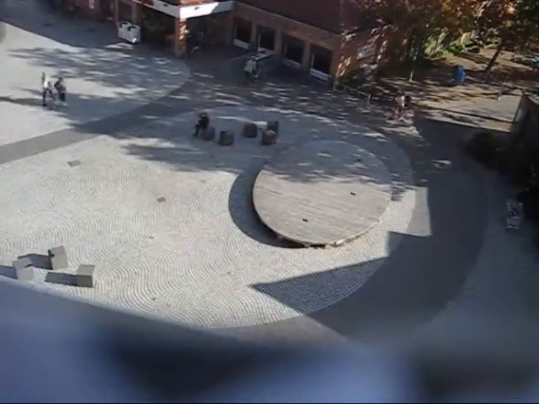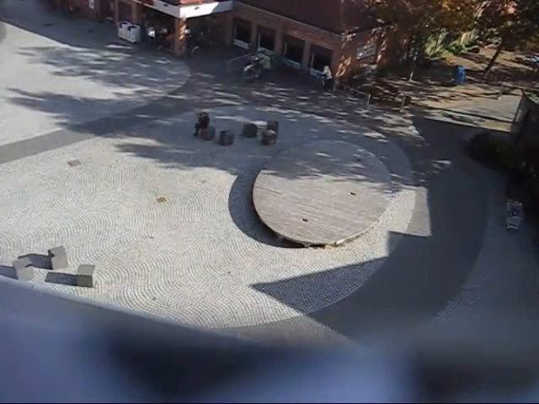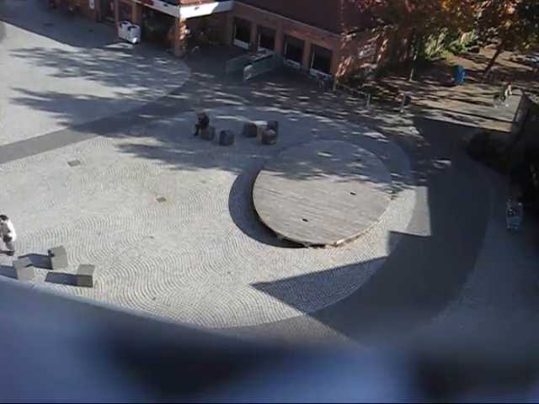Now we have an overhead view here, and I fast forward the video a little bit so we can see more people moving around. Here we see a lady in the middle sitting on one of those granite blocks, which is unusual because those blocks are pretty uncomfortable and don't really allow for easy access to talking to other people without knocking into them or anything like that.